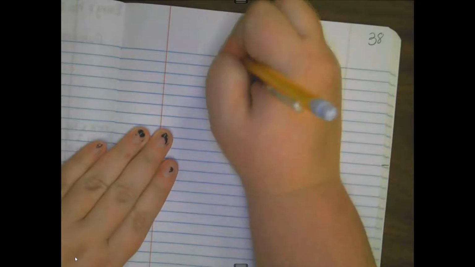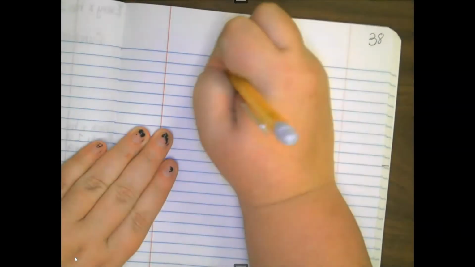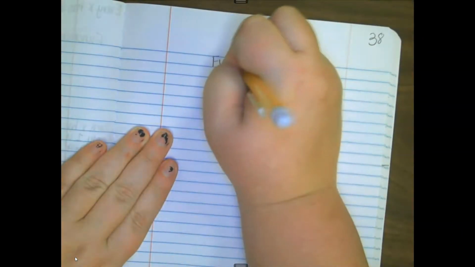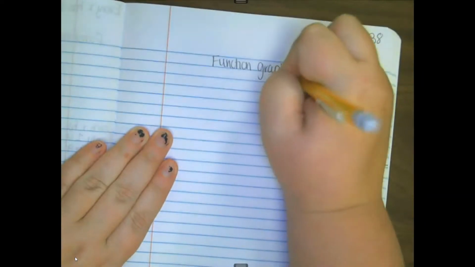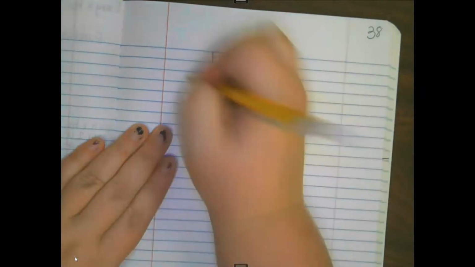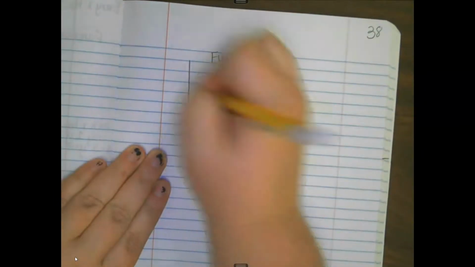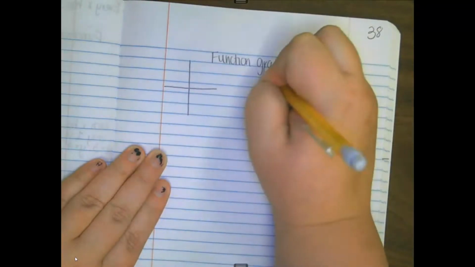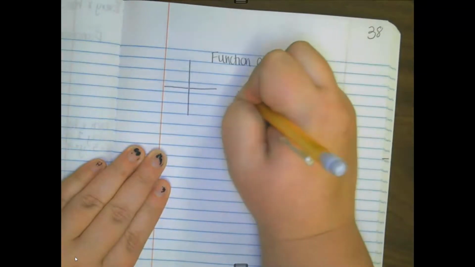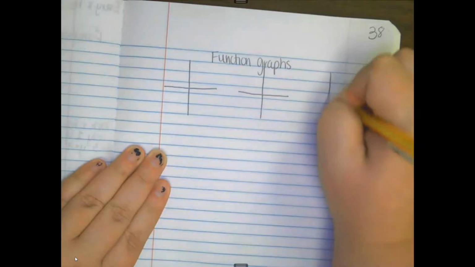It made lots of noise. So we're going to look at function graphs. And we're going to draw these 3: one, 2, and these don't have to be perfectly drawn.